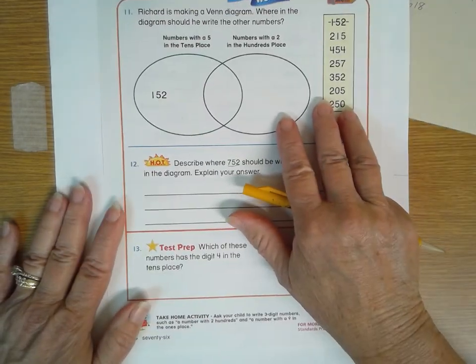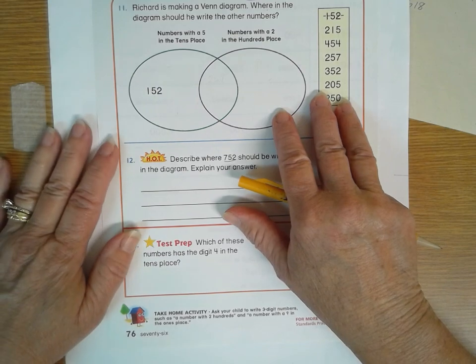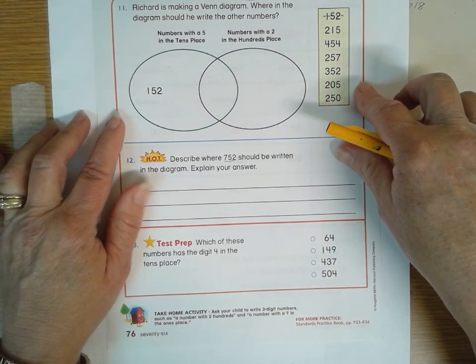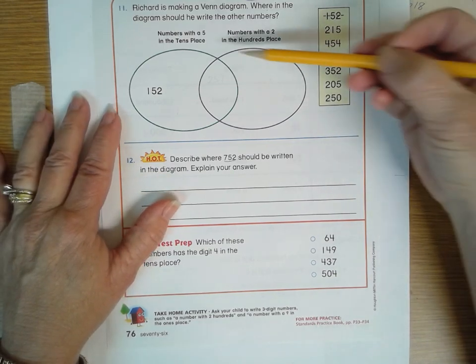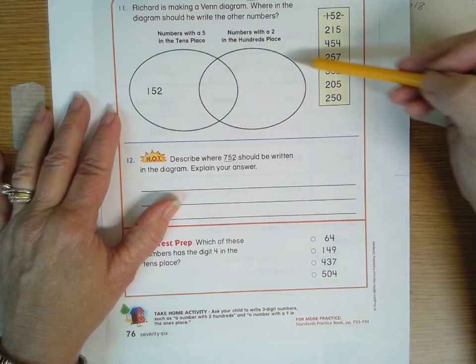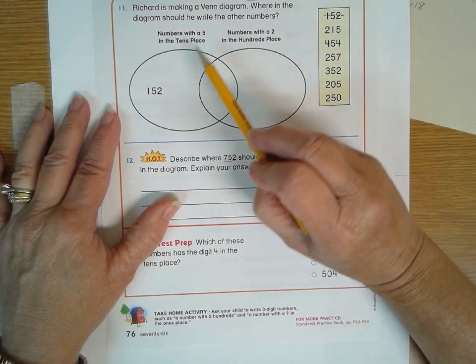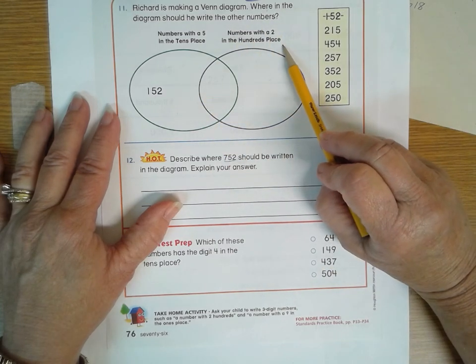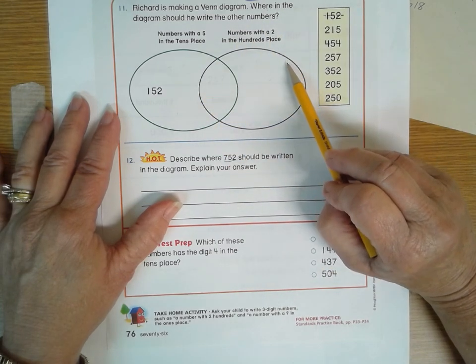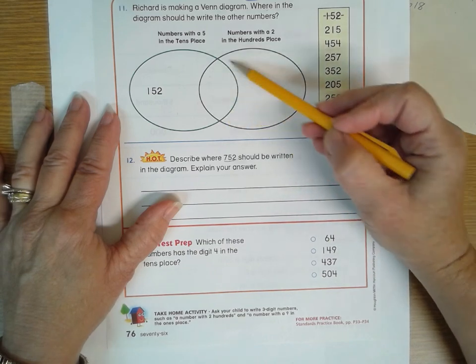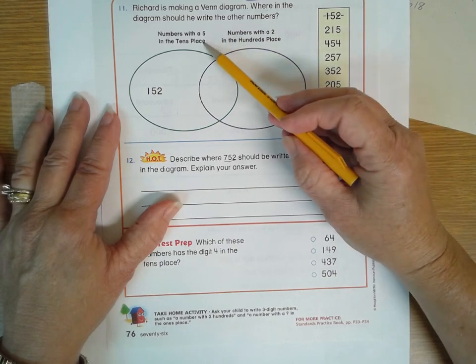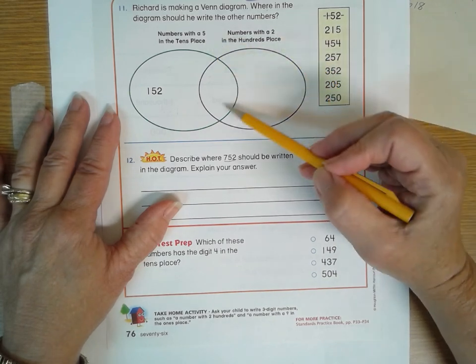Turn your paper over, and we're going to problem solve. Richard is making a Venn diagram. Where in the diagram should he write the other numbers? Now, a Venn diagram usually has two ovals, and they overlap. So in the green oval, we're putting numbers with a 5 in the tens place. And in the purple oval, we're writing numbers with a 2 in the hundreds place. And this part in the middle where they overlap, if they have both of those things, a 5 in the tens place and a 2 in the hundreds place, they're going to go in there.